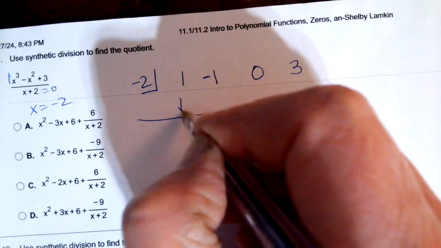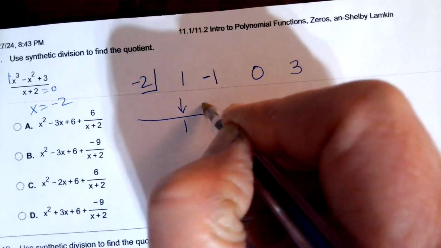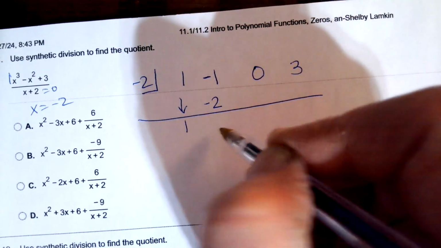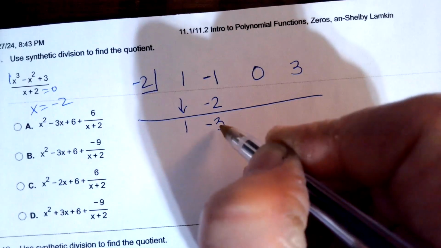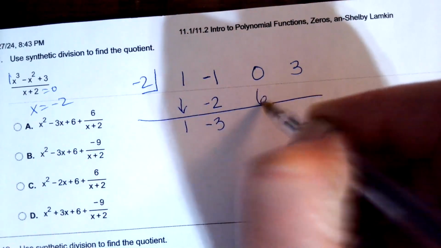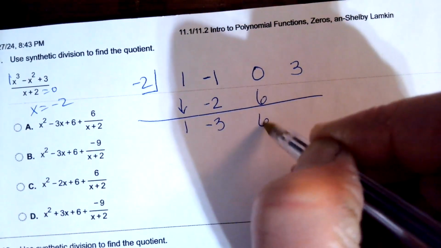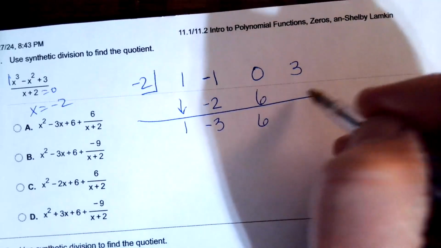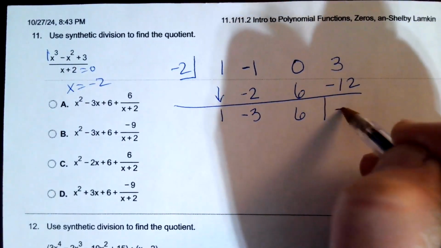And then we'll drop the 1. 1 times negative 2 is negative 2. We combine and we get negative 3. Negative 3 times negative 2 is 6. We combine and we get 6. 6 times negative 2 is negative 12. We combine and we get negative 9.